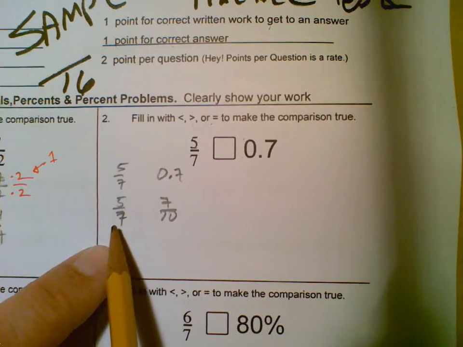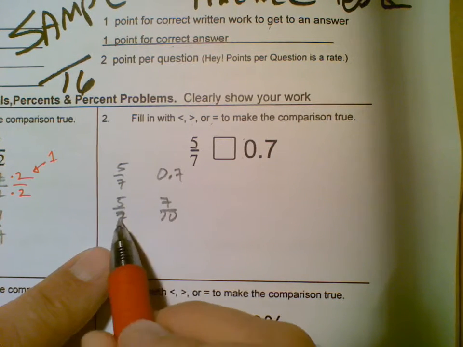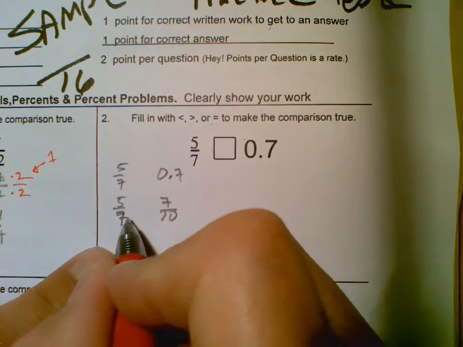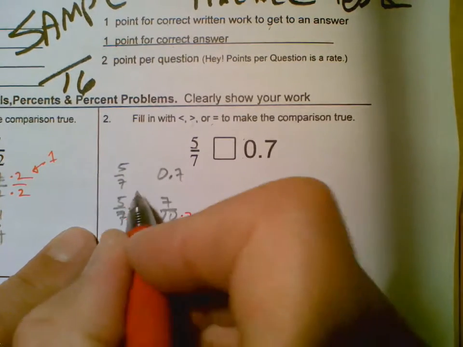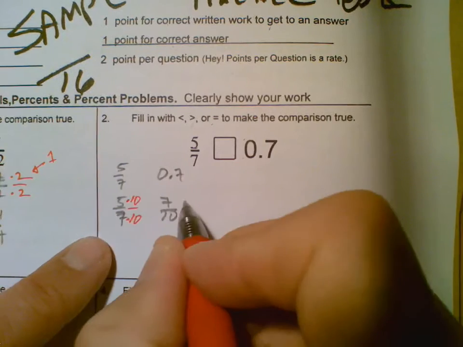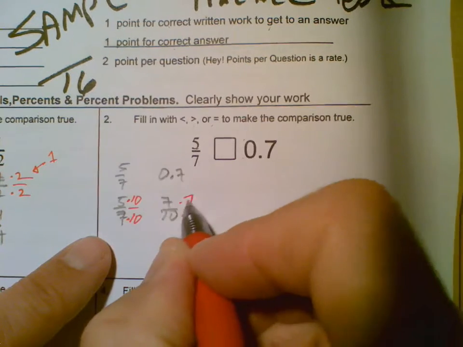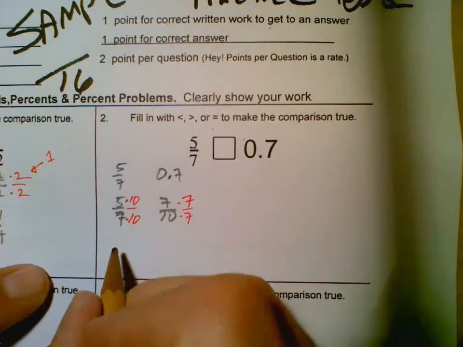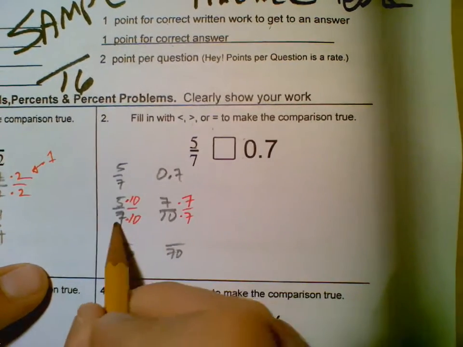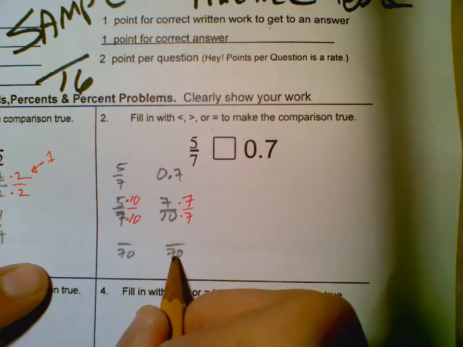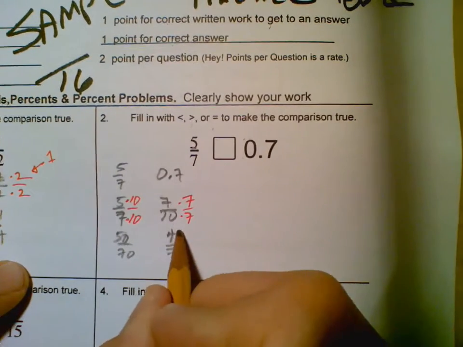Because 7's a prime, I'm going to have to multiply both of these together to find my common denominator. So I'm going to multiply this by 10, and I'll have to multiply this by 7. That means I have to multiply this top by 10, and I have to multiply this top, this numerator, by 7. And that'll give me a denominator of 70. So 7 times 10 is 70. 10 times 7 is 70. 5 times 10 is 50. 7 times 7 is 49.